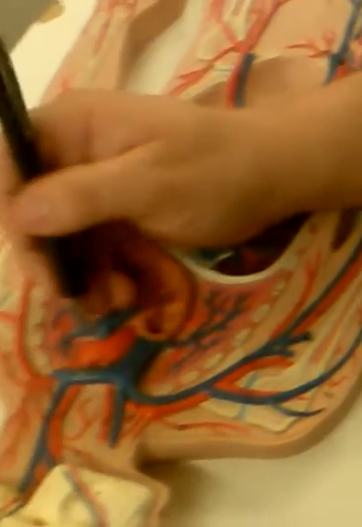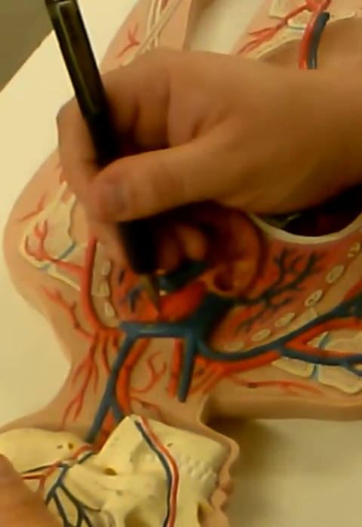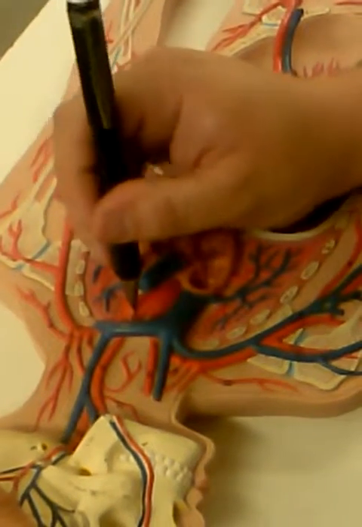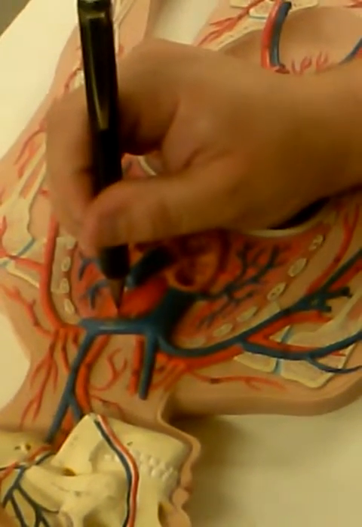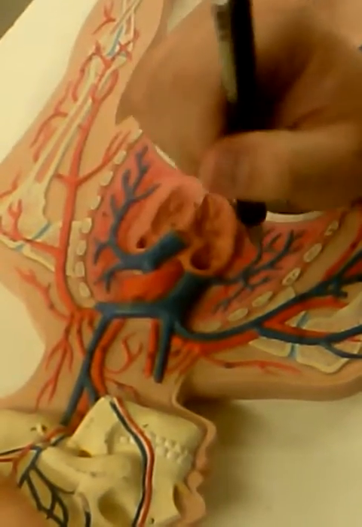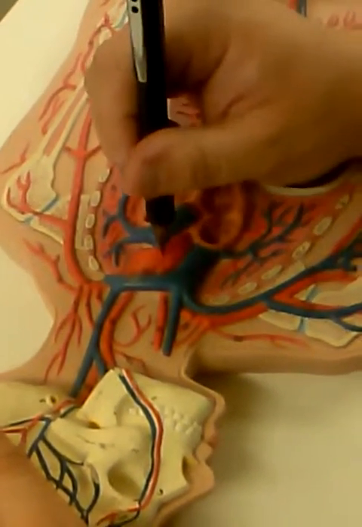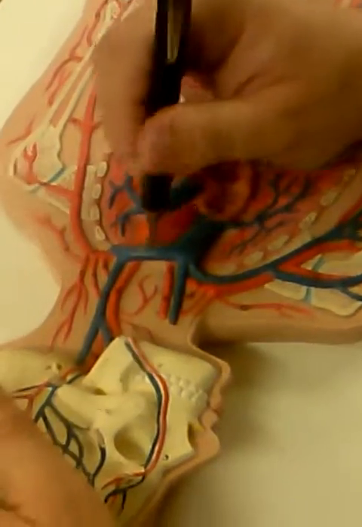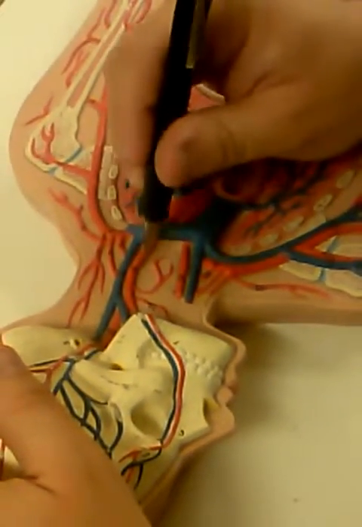Okay. Now the second branch off the aorta in the human is the left common carotid artery. In the cat, this left common carotid artery branches off the brachiocephalic trunk. But in the human, it's its own branch. So this is the left common carotid artery.